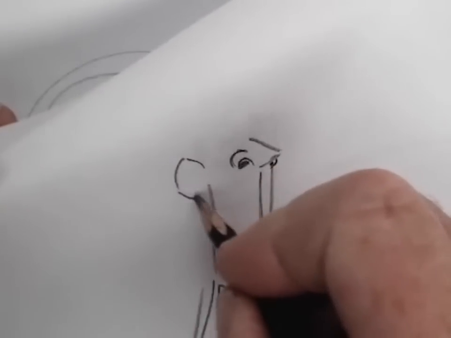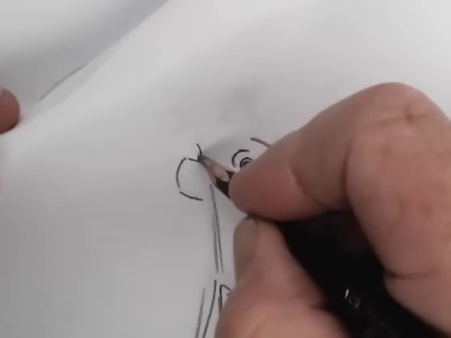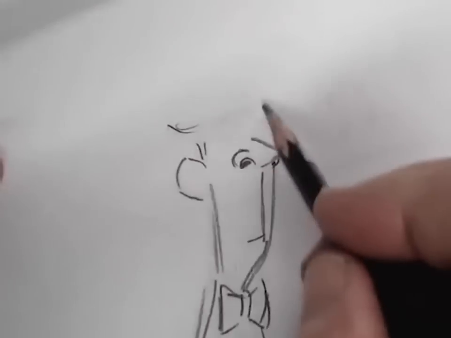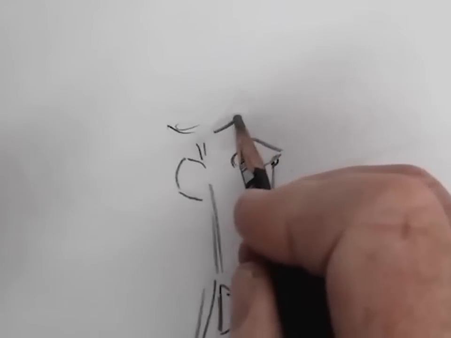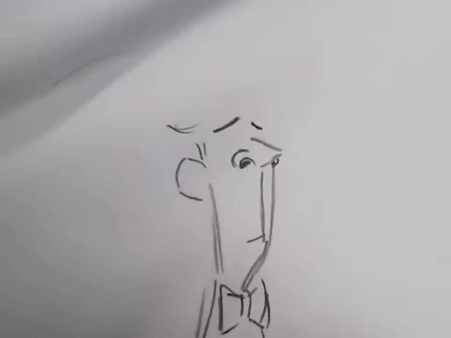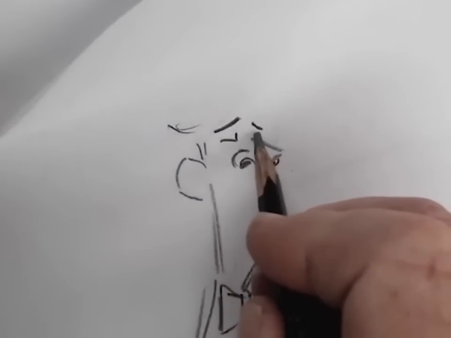And if I want to accentuate just a little bit more, maybe I'll even put his ear out just for the fun of it. And then maybe when that happens, his eyebrows start going down. Boom. And then a little bit squint to his eye.